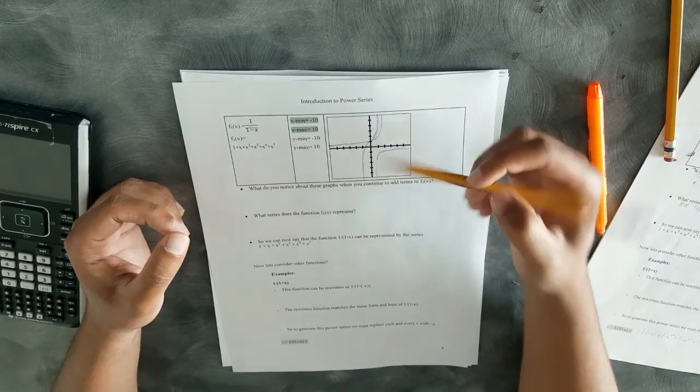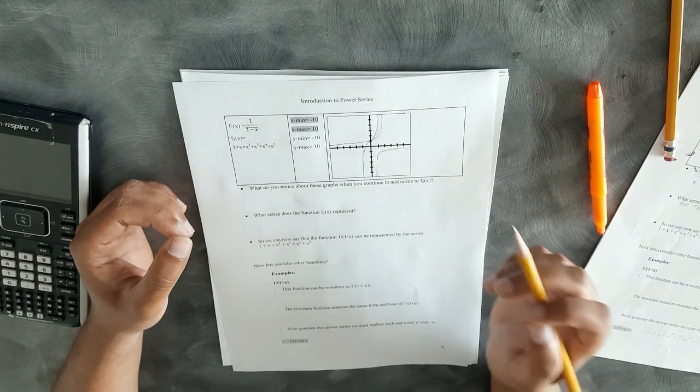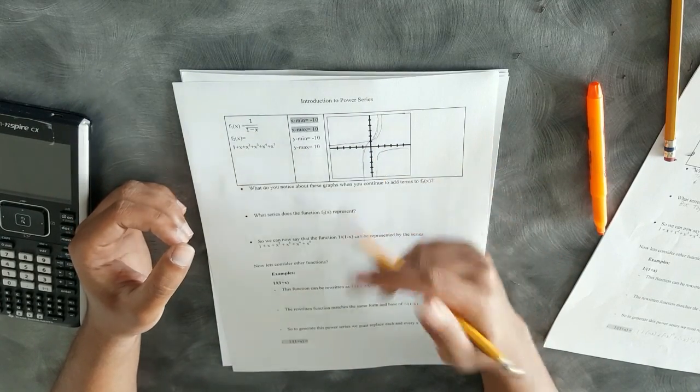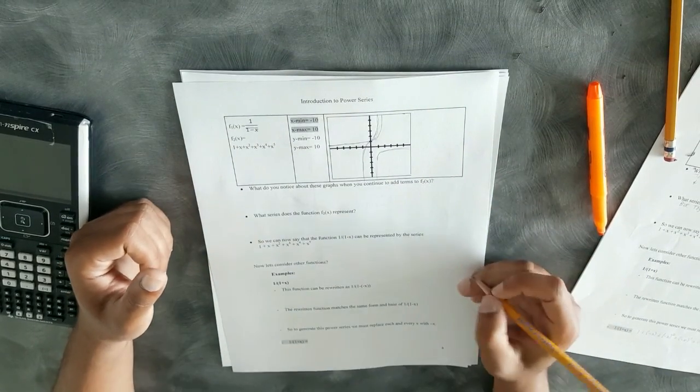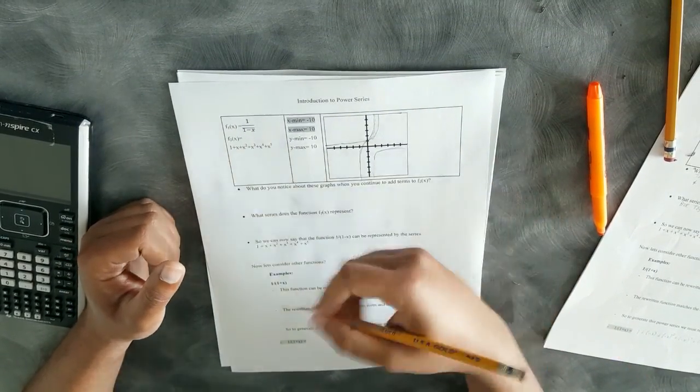So when we get to the sixth term, we can see that from -1 to 1, we have a very close approximation, but other than that, it starts to deviate from the actual sum. So, yeah.